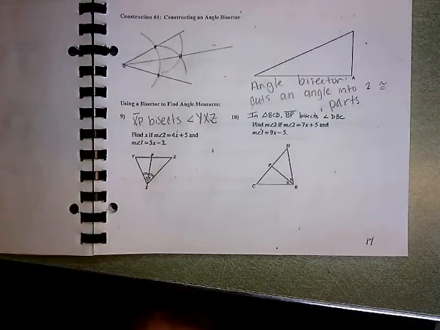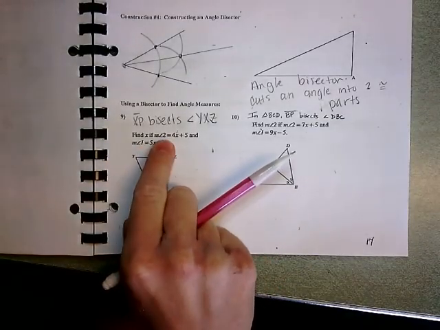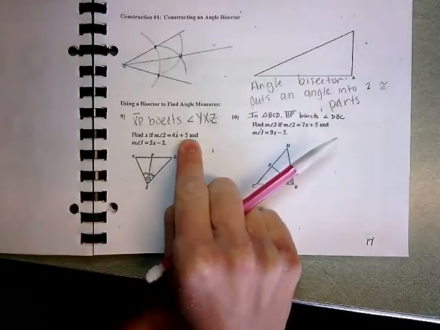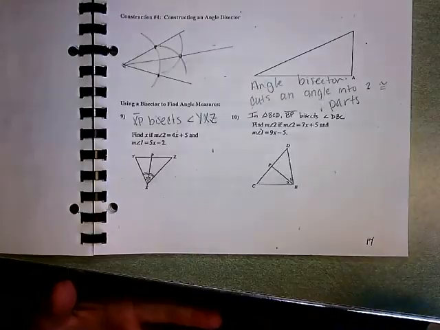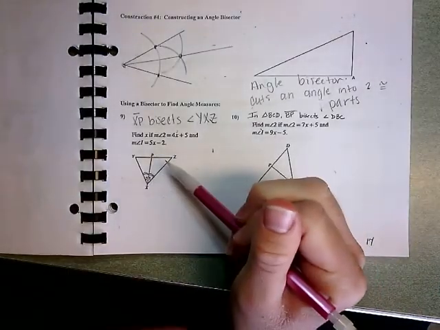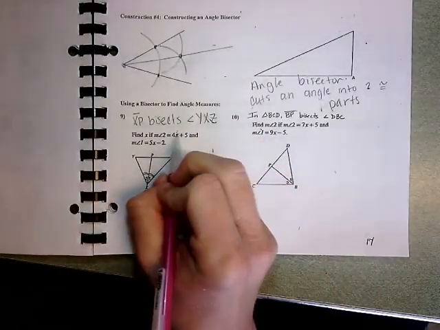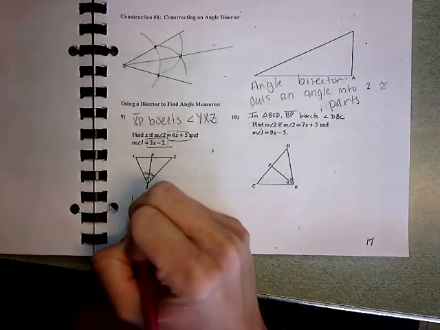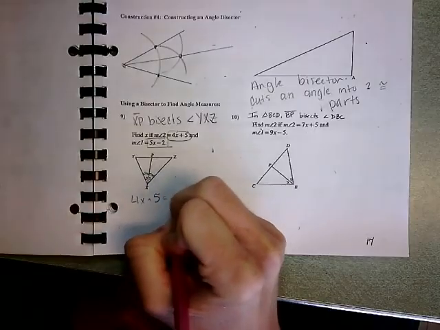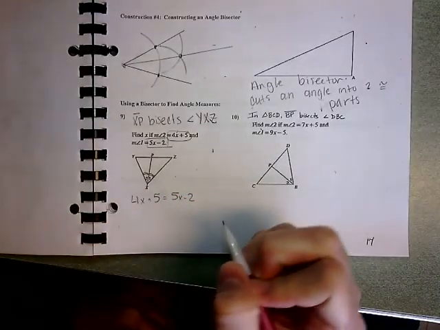All right, so let's look at 9. Find x if the measure of angle 2 is equal to 4x plus 5, and the measure of angle 1 is equal to 5x minus 2. Now, as I told you, since these two angles are congruent, they're equal, so to set up our equation, we're going to set these two expressions equal to each other.